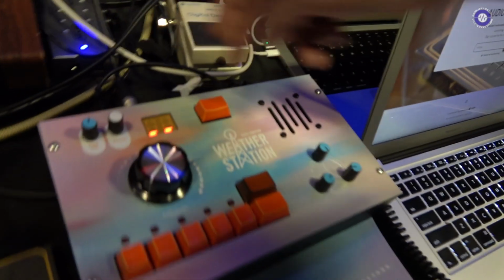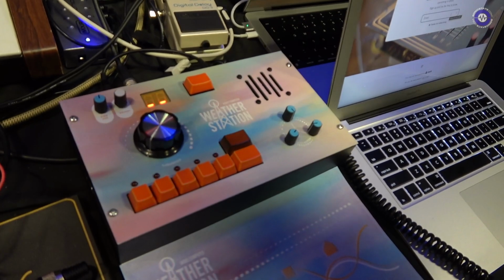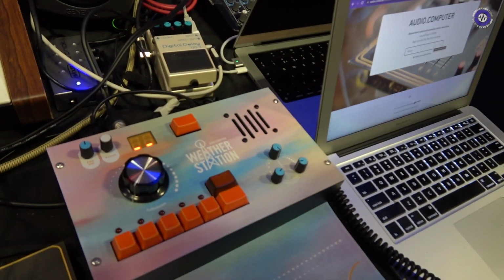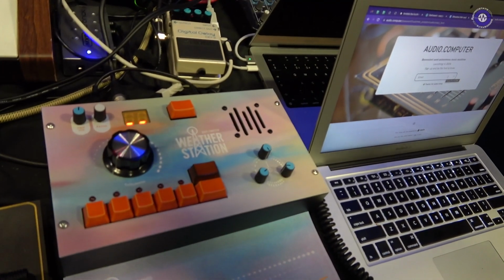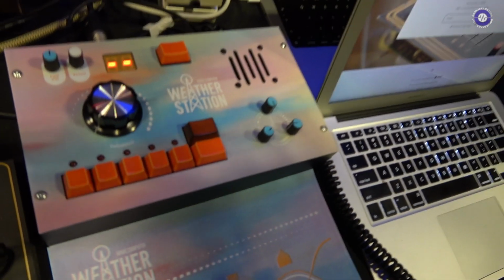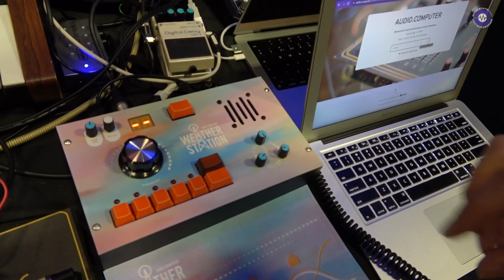But obviously it's got a line out as well and headphones. So headphones and line out and power. So no other connectivity. No, this is a fully standalone machine. Obviously you can record it and chop it up and do what you want with it. It's very much a sound generating device. Like it's not responding to anything. And you can play it, but in a very confused, limited way.